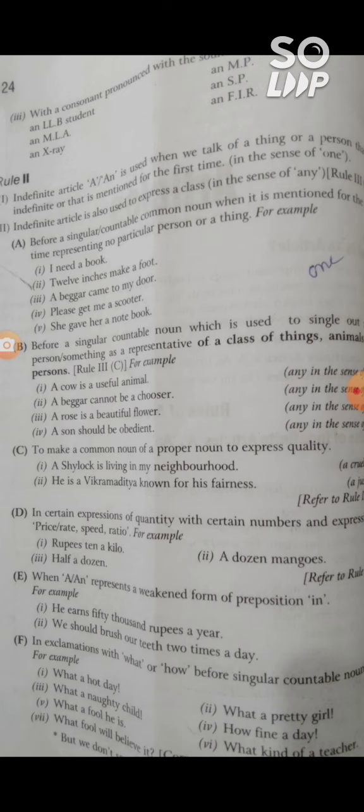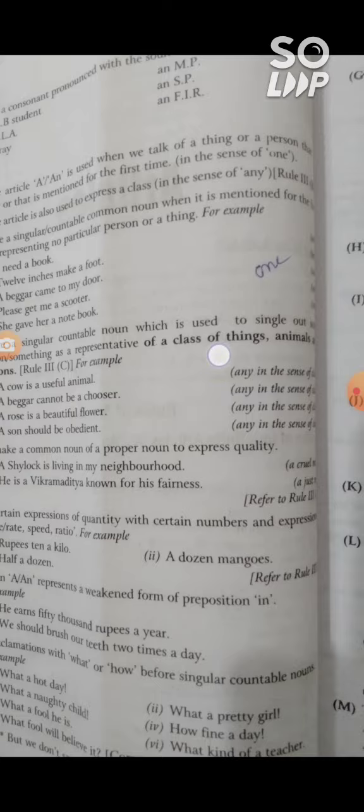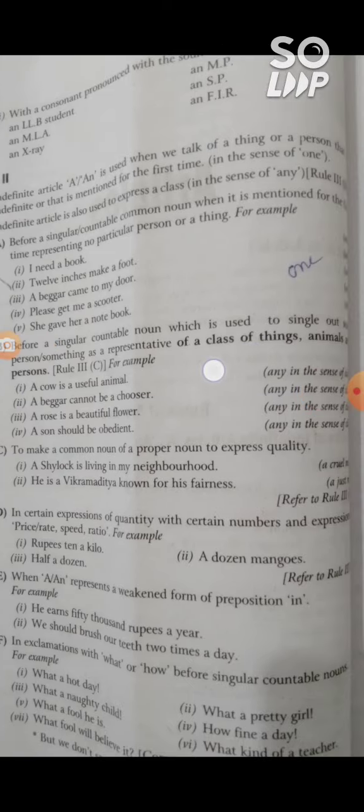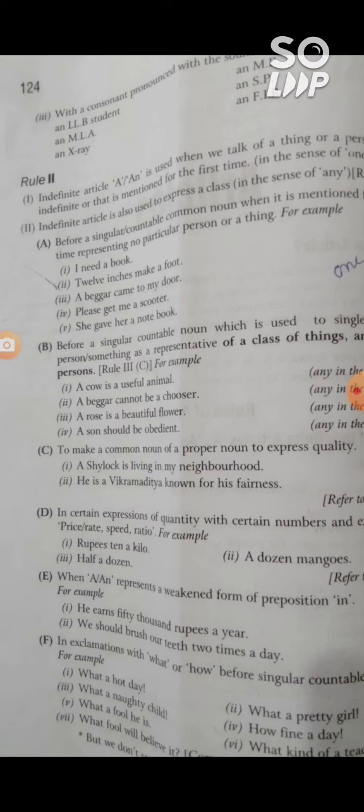Yes, we have to keep in our mind. Is it clear? Rule number 2, observe here. The indefinite article a or an is used when we talk of a thing or a person, indefinite, that is mentioned for the first time, in the sense of one. So what is rule number 2 here? When do we use the articles a and an? In the sense of one. When we talk of a thing or person, indefinite, that is mentioned for the first time.